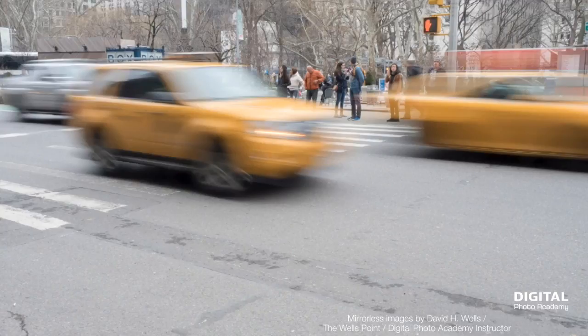Also in New York City, where the pedestrians are sharp and the trees and the crosswalk and all of that are sharp, but the taxis, which are going by rather rapidly, are blurred. And so again, that's a good example of motion blur. I'm actually resting on a mailbox to get my camera nice and steady, so I have everything sharp that I want except for the moving vehicles.